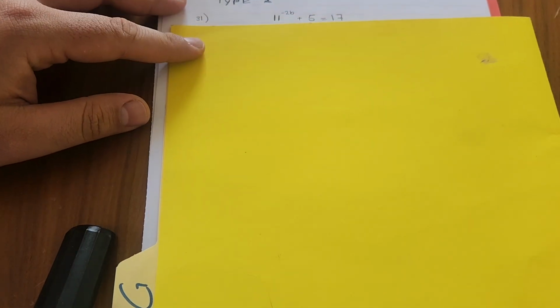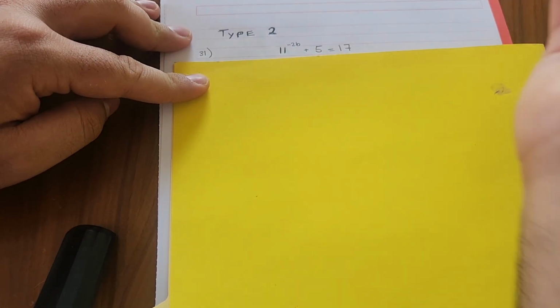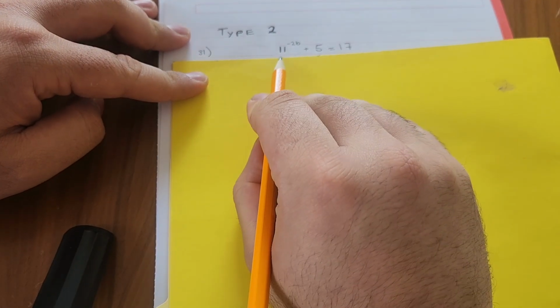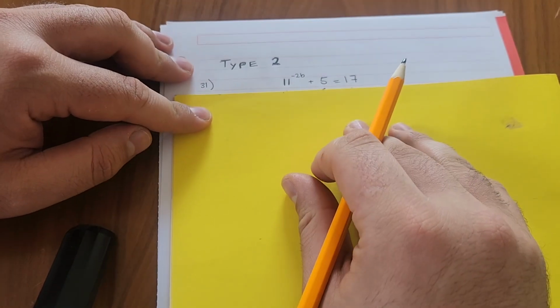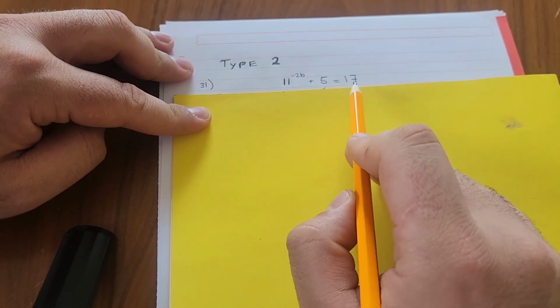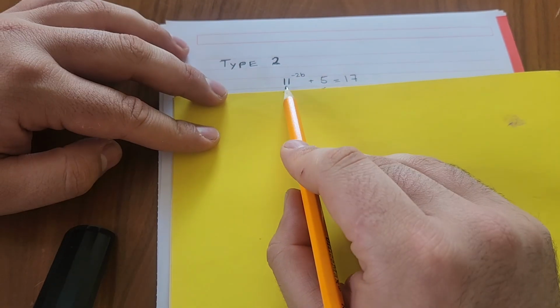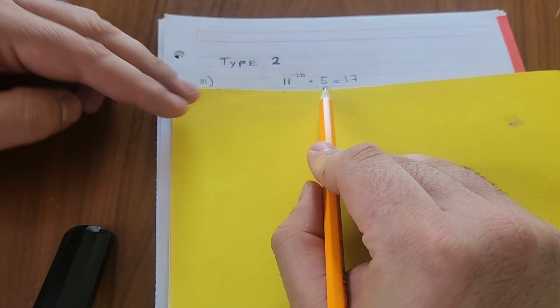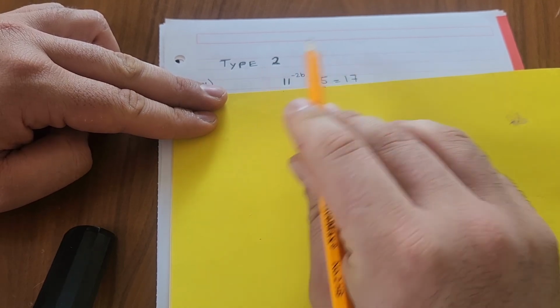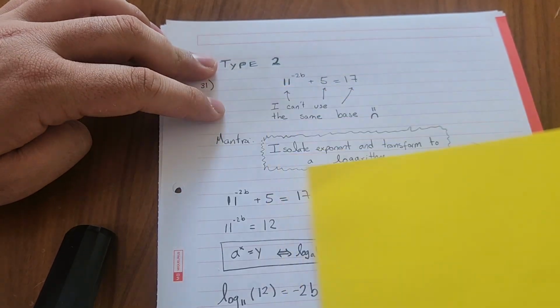Okay, type 2. In type 2, I want you to notice what is the difference between type 2 and type 1. Here I have 11, 5, and 17. So 11, 5, and 17 are 3 prime numbers. I cannot write 11 as a power of 5 or 17 as a power of 5, nor any other combination.